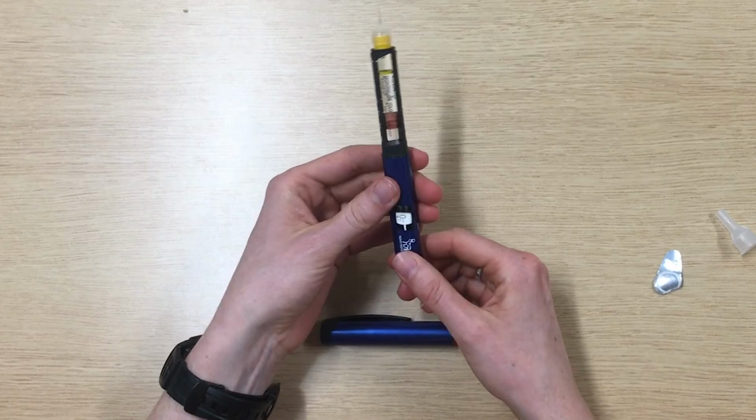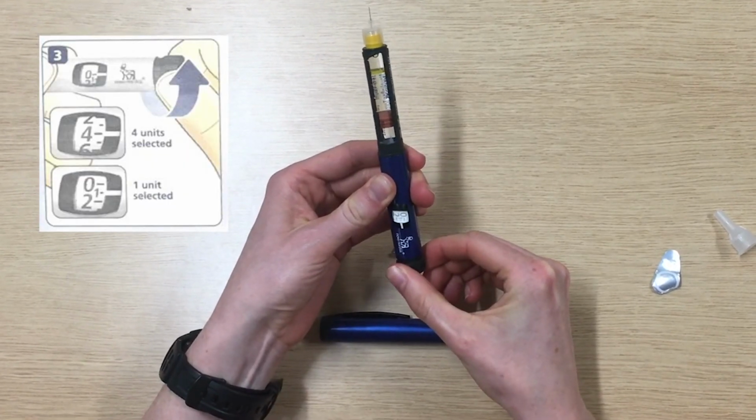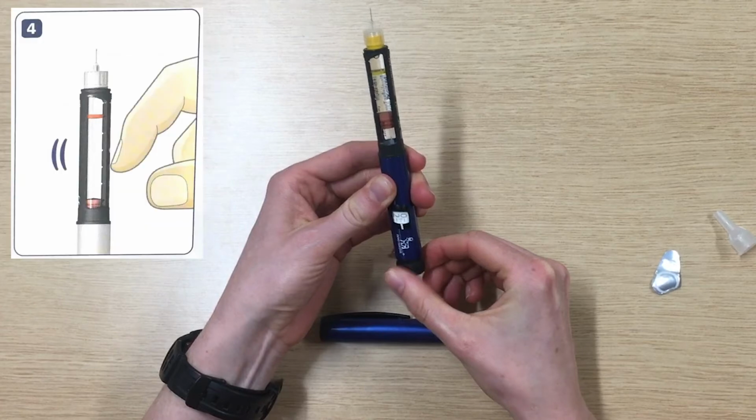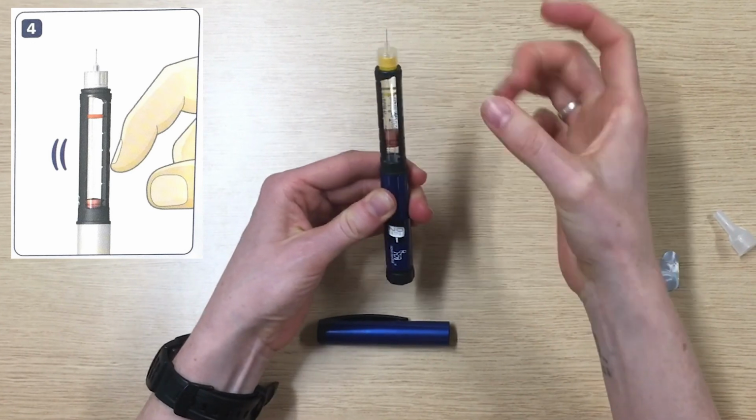Before each injection, you will want to check the insulin flow, something called priming. To do this, pull out the dose button located at the end of the pen and set it to 1 unit. 1 increment is equal to 1 unit. If you are using a new cartridge for the first time, the number will instead be set at 4 units. Hold the pen upright and tap the cartridge holder gently to raise any air bubbles to the top.